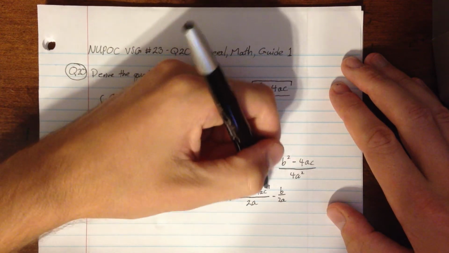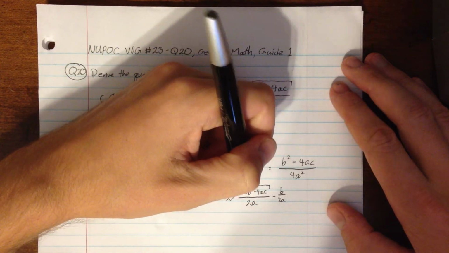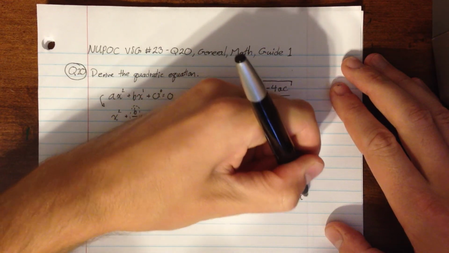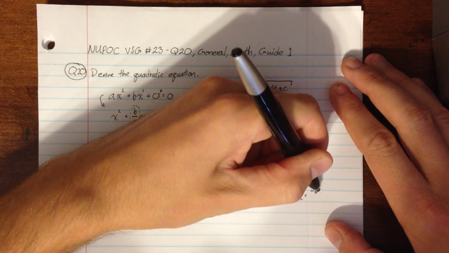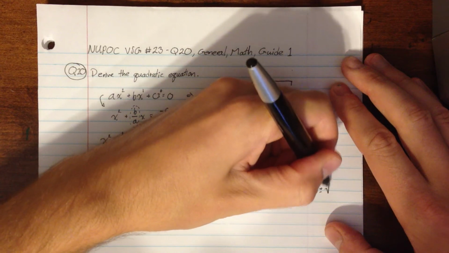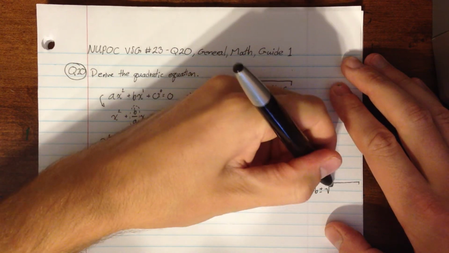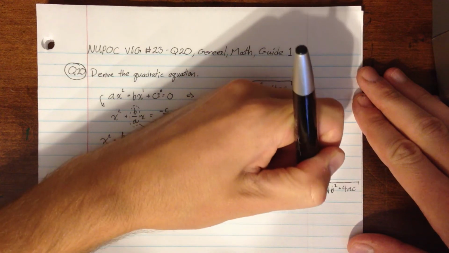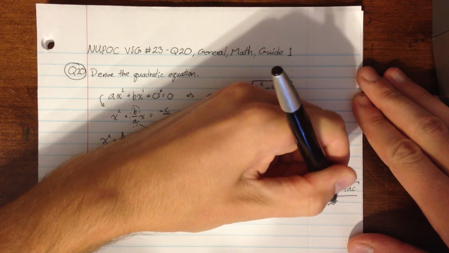We already have our common denominator. Let's move this term to the front to make it a little bit more familiar. And we will have x equals minus b plus or minus square root b squared minus 4ac over 2a.